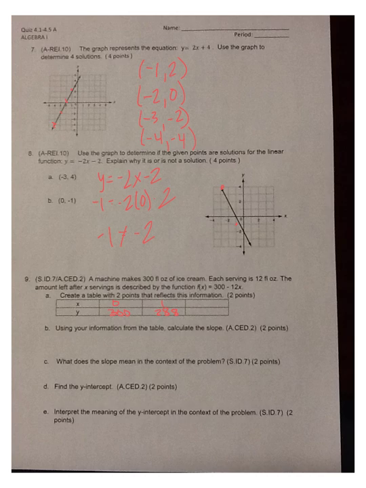So, this is y1, y2, x1, x2. So we're going to take 288 minus 300 over 1 minus 0 equals negative 12 over 1. Okay, which you know is right because this right here is your slope and negative 12 is the number in front of it. What does the slope mean in the context of this problem? I'm not going to write this down, but it means that for every serving of ice cream they serve, 12 ounces of ice cream leaves the machine.